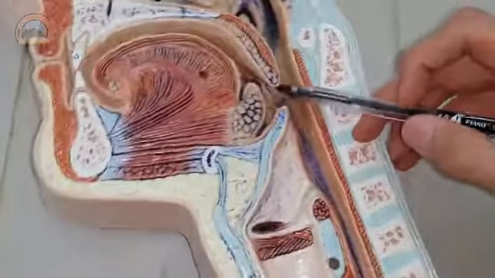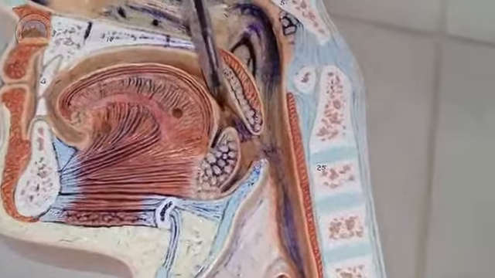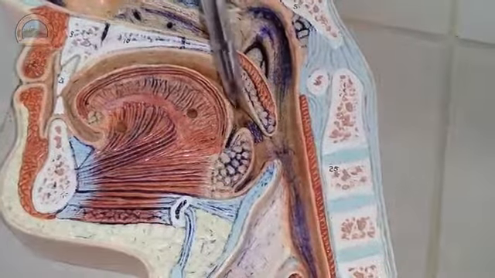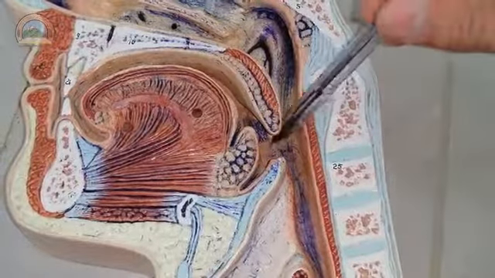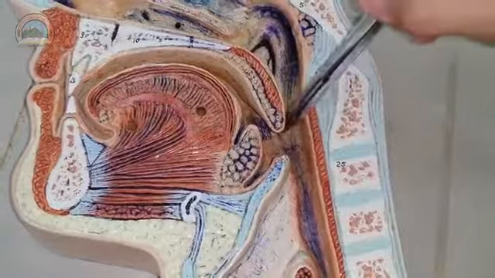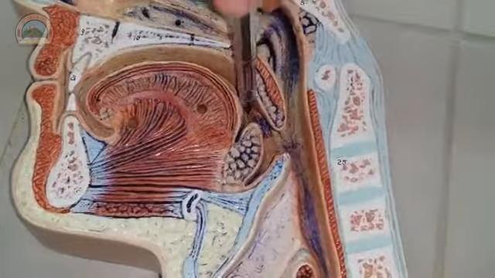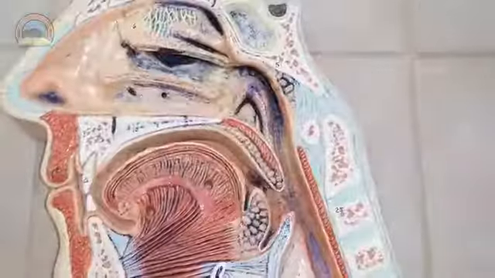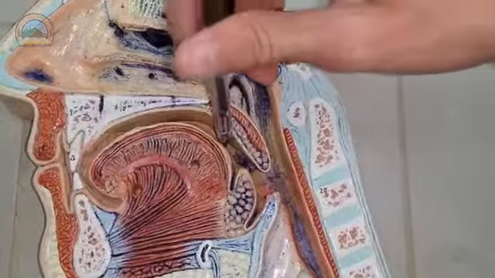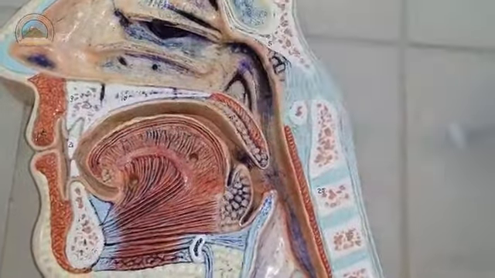On the oropharynx, we have, just before the oropharynx, here, it's not shown, but it must be here, the palatoglossal fold, and then the palatopharyngeal fold. Between the palatoglossal fold and the palatopharyngeal fold, there's the tonsil, called the palatine tonsil.